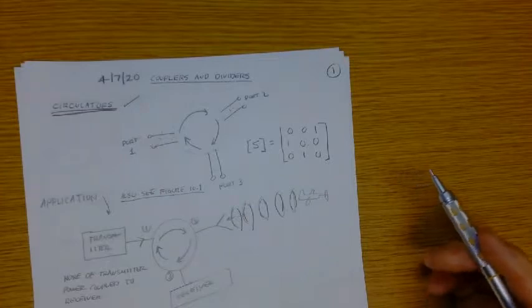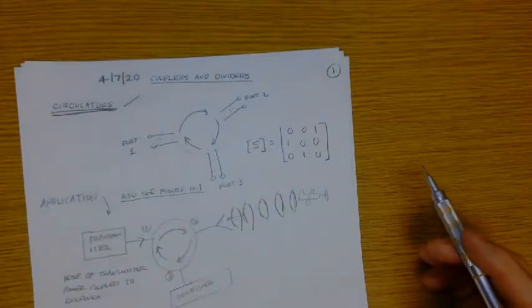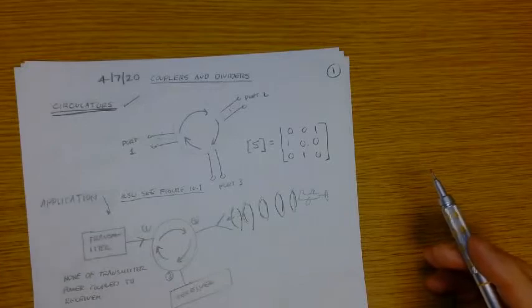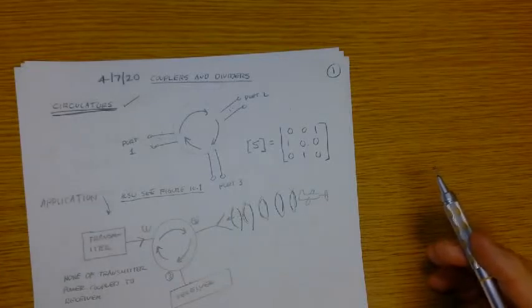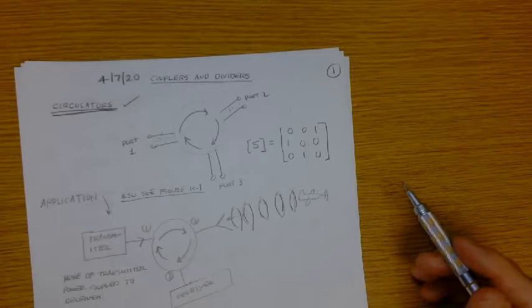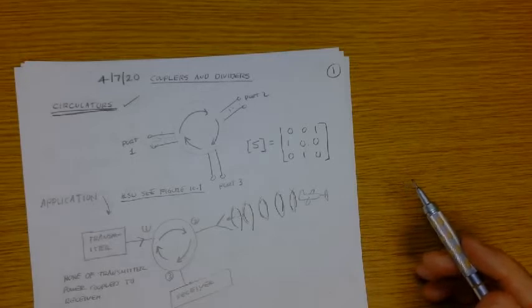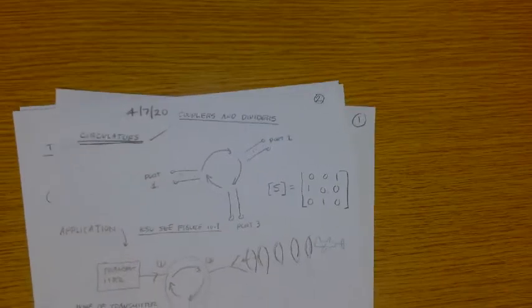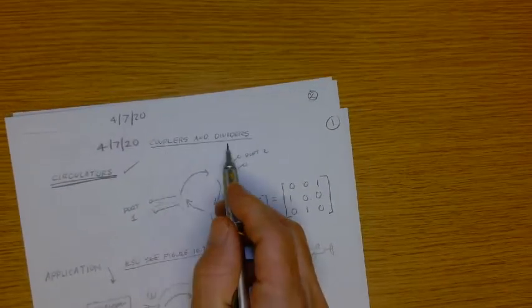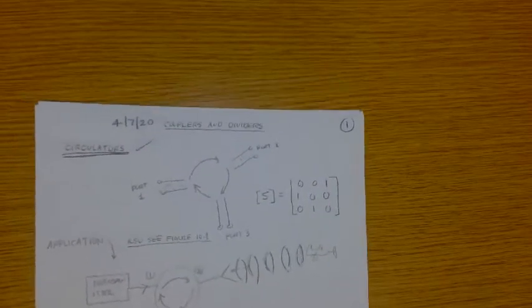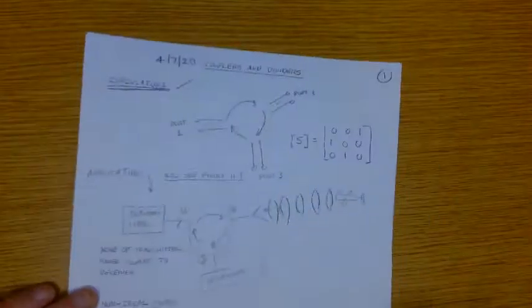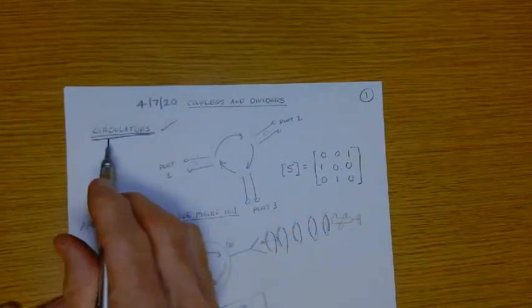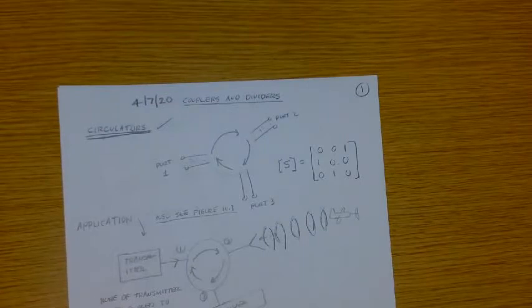All right. We're moving on in chapter 10, right? Last thing we did was scattering parameters, and we got some examples on scattering parameters, etc. Now we're doing microwave devices. So we're going to start off with couplers and dividers. First off, let's look at circulators. So again, read this section. Pretty straightforward. Stu does a nice job of describing this.